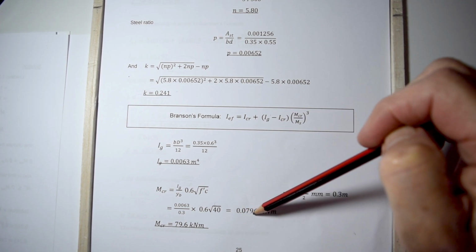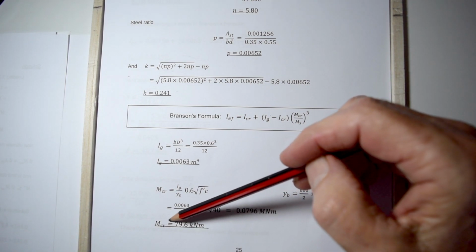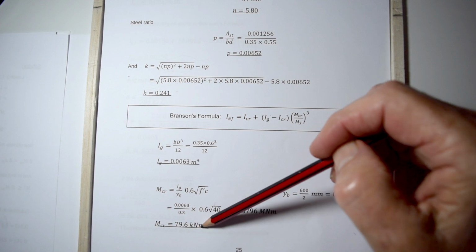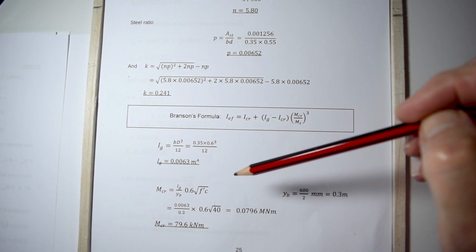Move the decimal point 3 places to get into kilonewton meters, and you end up with a cracked moment of 79.6 kilonewton meters.